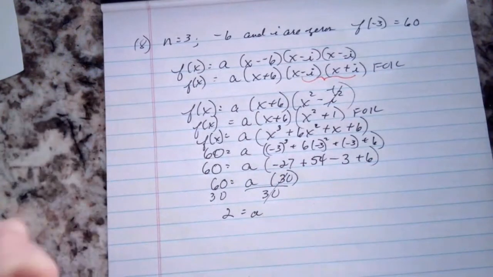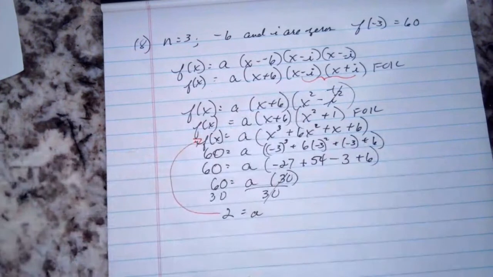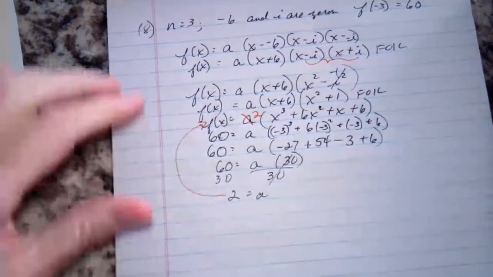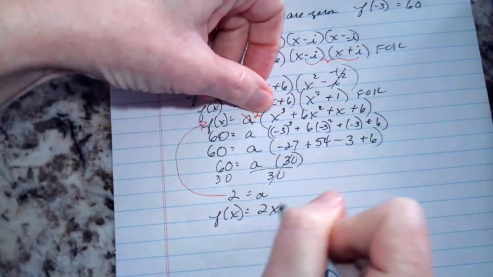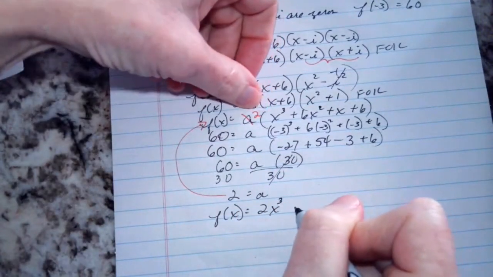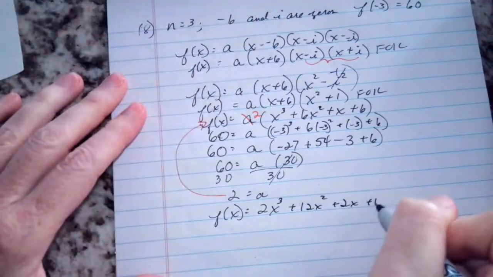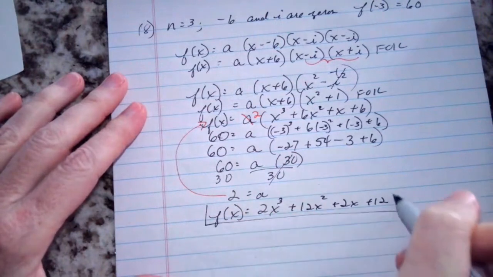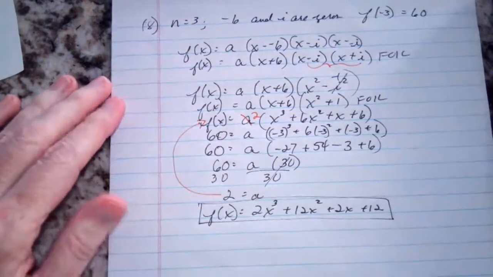So take that 2 and plug it right in here. Put a 2 right there and distribute it. F of x equals 2x to the 3rd power plus 12x squared plus 2x plus 12. There you go. So it's a pretty routine thing.